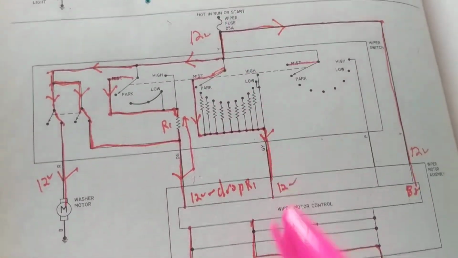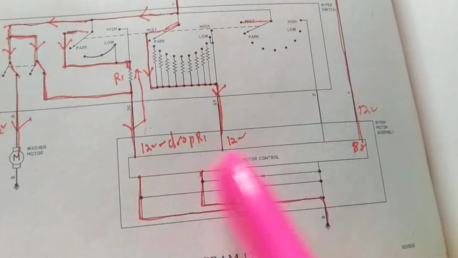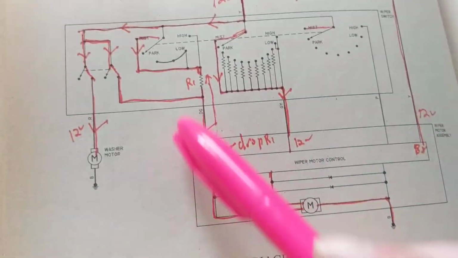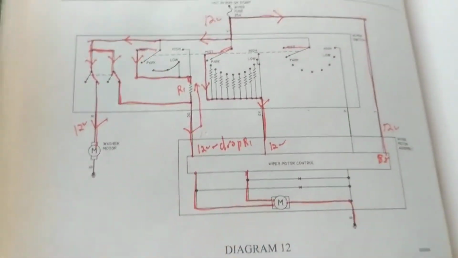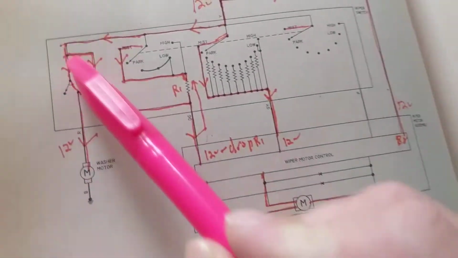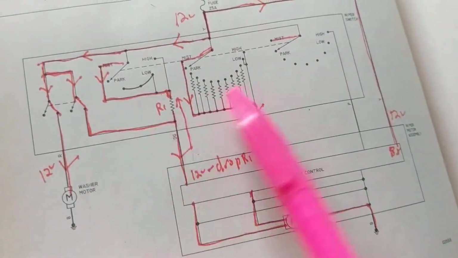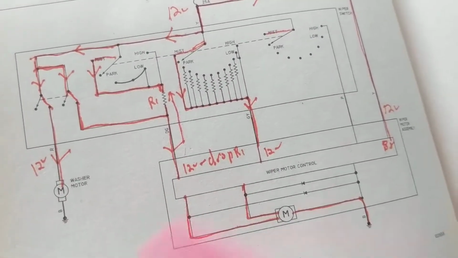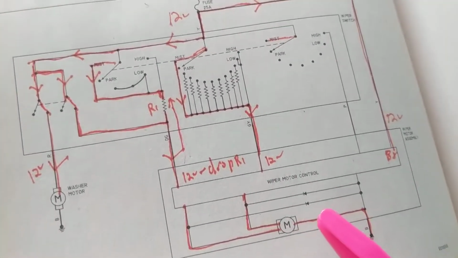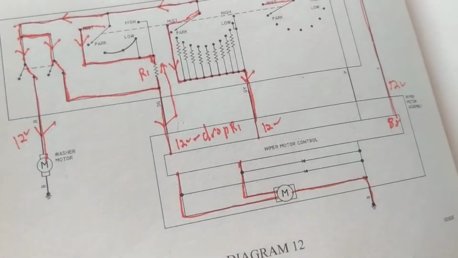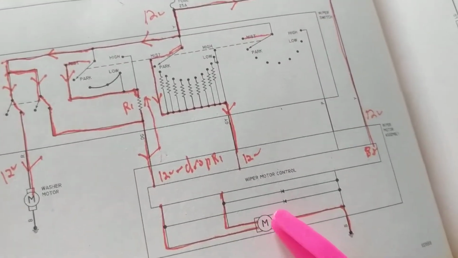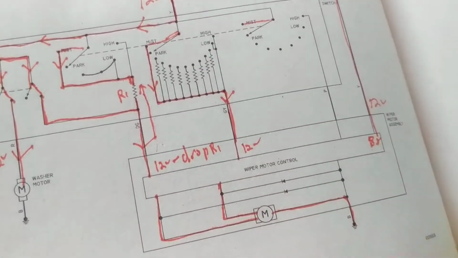I know this fuse must be good. I know this is getting 12 volts. I know this is working. What must be left? This or this. Fine. I'll work from there. Let's say this is giving a spray, a mist. However, I'm not getting the wipers to move. And I'll say, okay, oh, that's easy. That must be the motor, right? Is that true? Let's try it in different positions, and then we'll see.